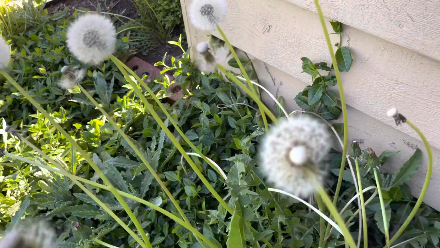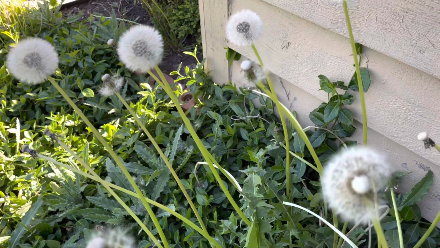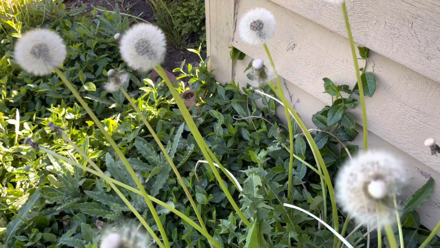You can see the seeds, they spread through the air.